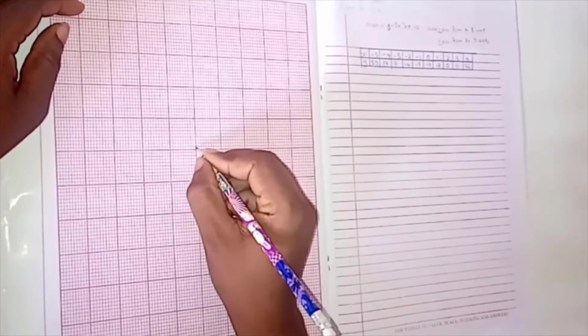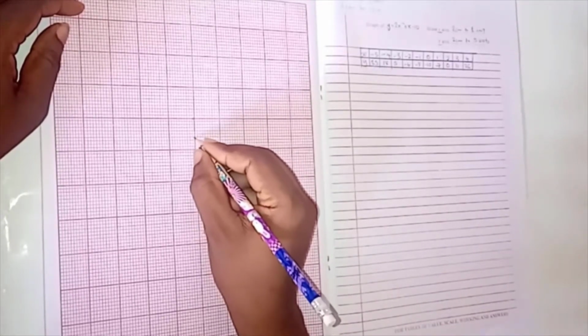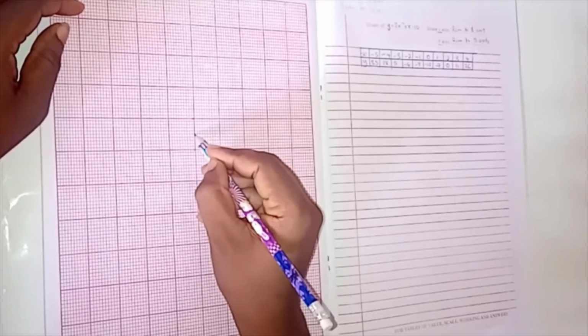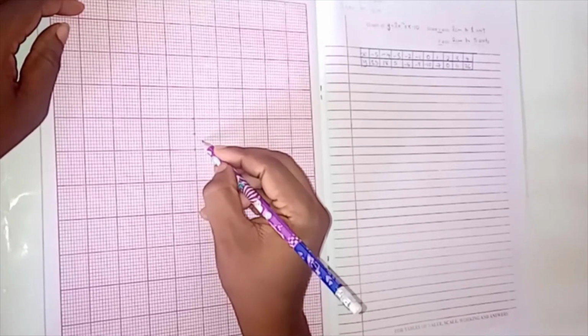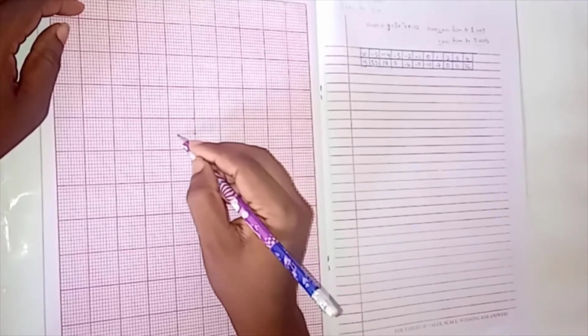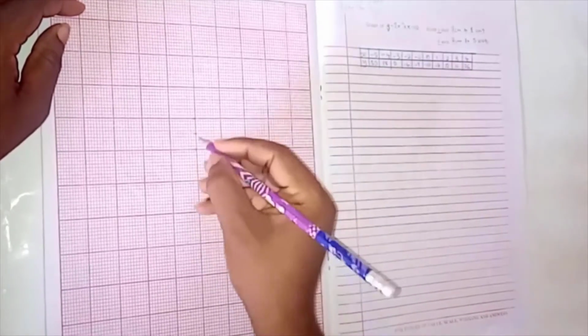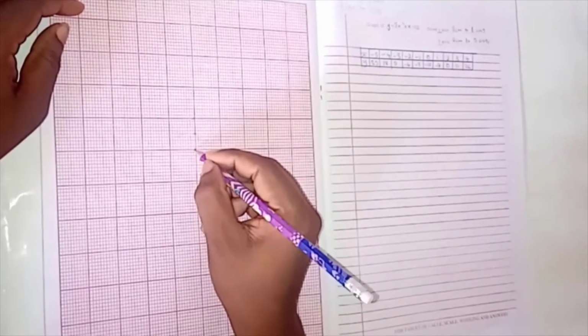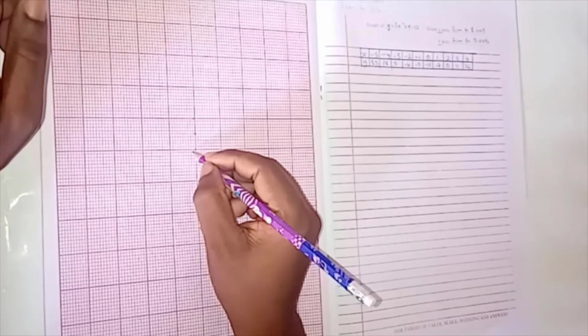You're going to count 5. 1, 2, 3, 4, 5. So here, this is 1 centimeter. While from here to here is 2 centimeter. And if you count the lines in the 2 centimeter, they are going to be equal to 10.